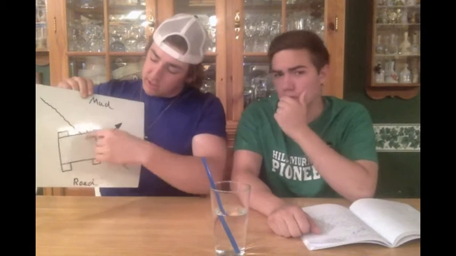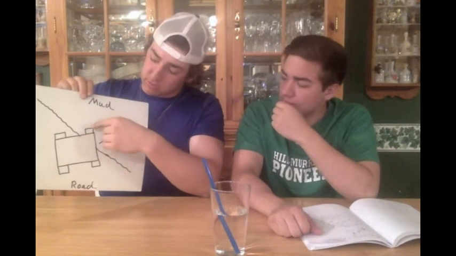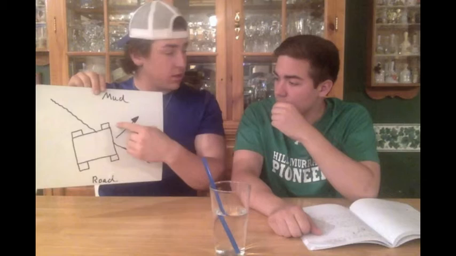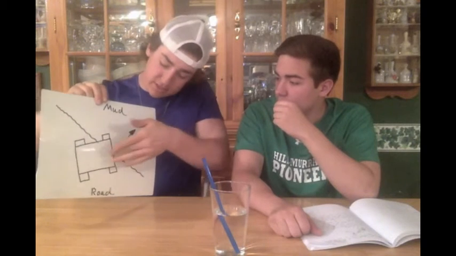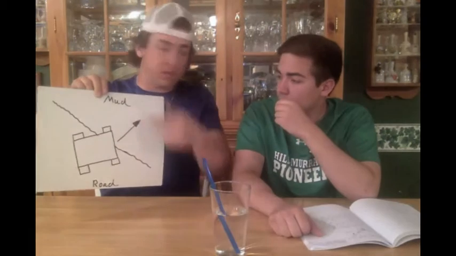So that'd be like if a truck was going from a road to mud, and these three tires are going to try to catch up to this one, but since it's slowed down, it's going to turn sort of, and instead of coming this way, it's going to go on this route, right? Yeah, exactly. Oh, okay. Can you explain in this situation though?